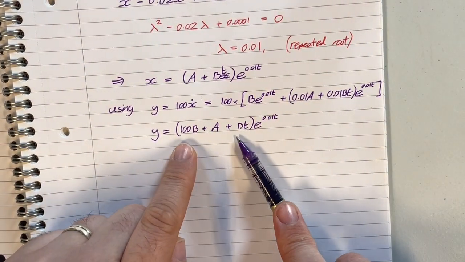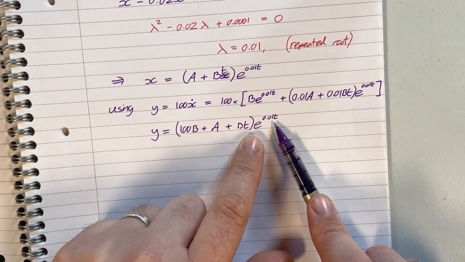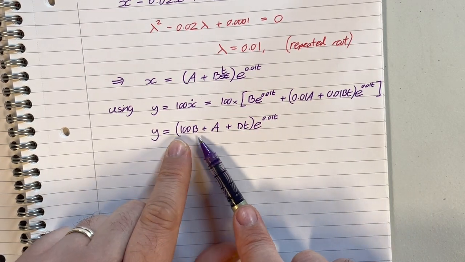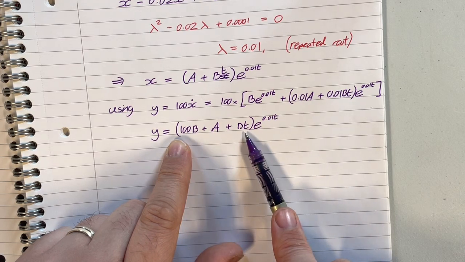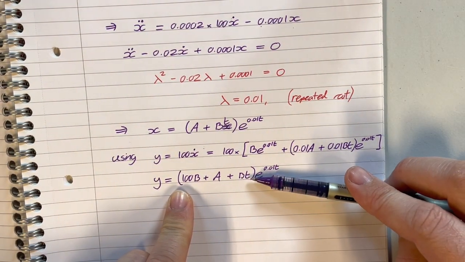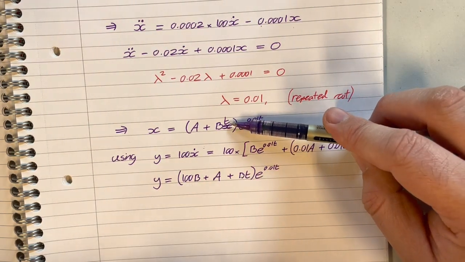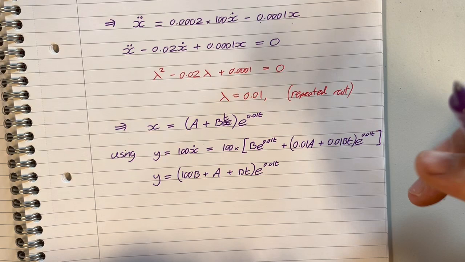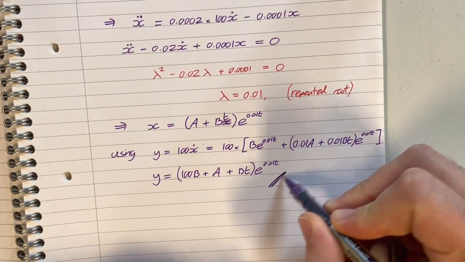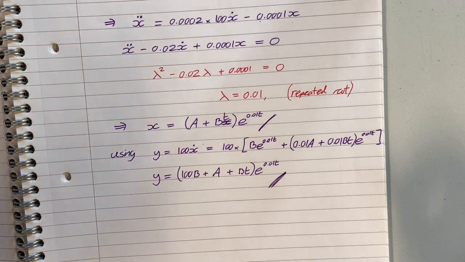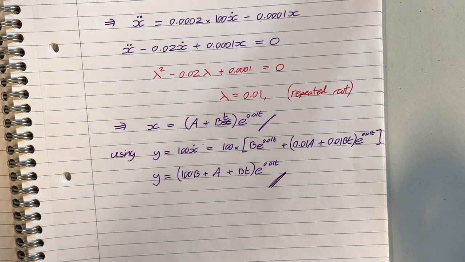And we can see it's kind of the same form. Okay, we've got a linear function times e to the 0.01t, but the linear part of it doesn't contain its own arbitrary constants. The constants are actually in terms of the arbitrary constants found from x. And that's a general solution. Okay, so there's y as a function of t and x as a function of t. Plug in your initial conditions if there are any to find your a's and b's.